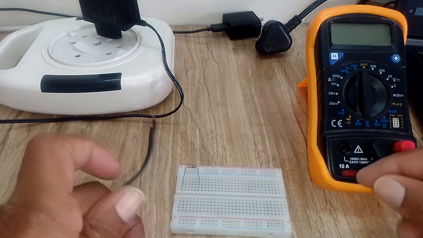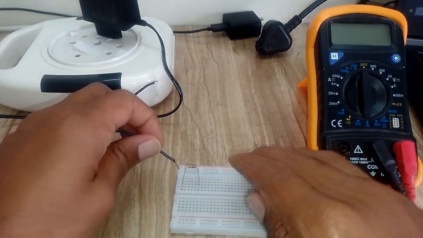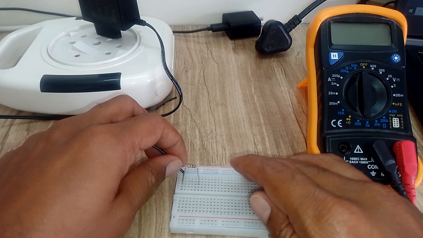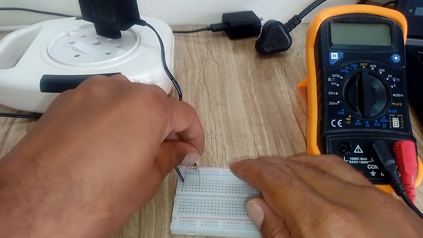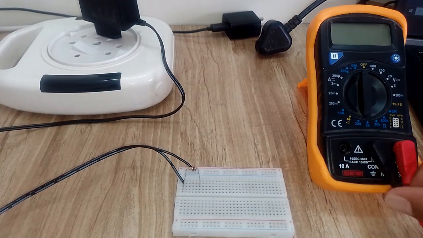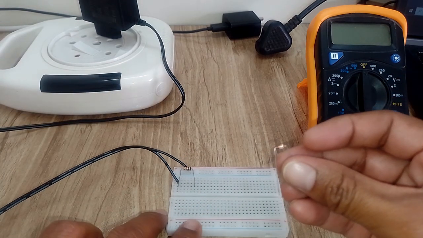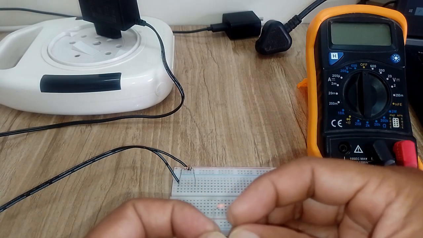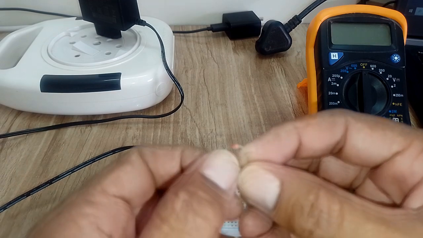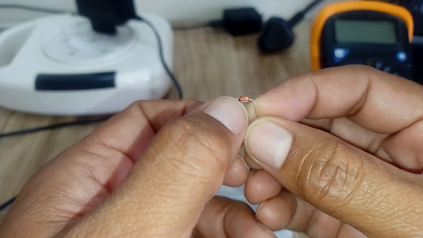So we will check the Zener diode circuit here. Connect your positive to one end of your resistor and the negative to a common point in your breadboard. Then I'm going to connect a Zener diode in reverse direction, which means, you will see a black line here.